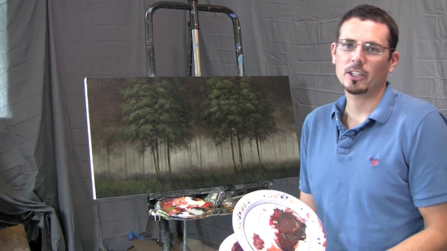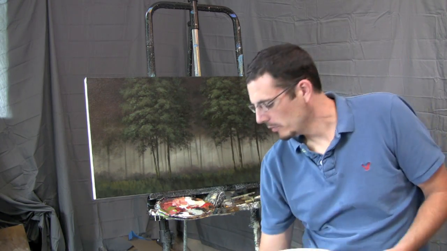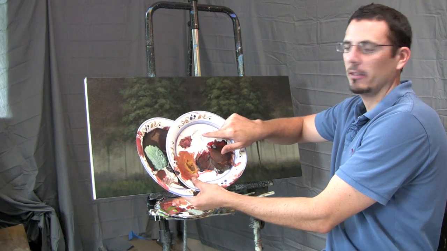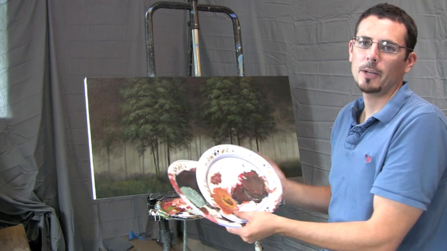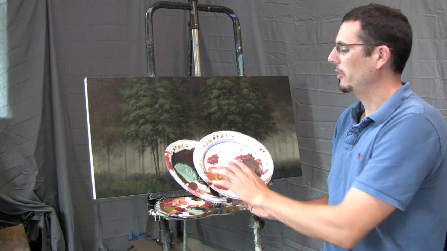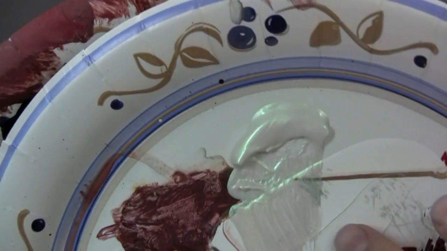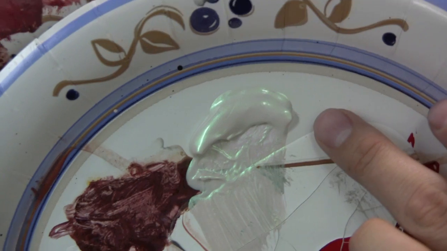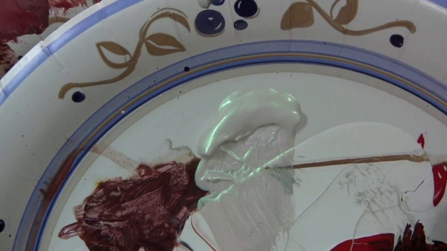Basically, it's almost like a painting medium. I have interference green here. It just looks like a white paint, and I'm going to zoom the camera in really close so you can see how it works. Okay, I have my interference color here, and as you can see it's like a painting medium. It's just white, and really thin, so you can do glazes and things like that.